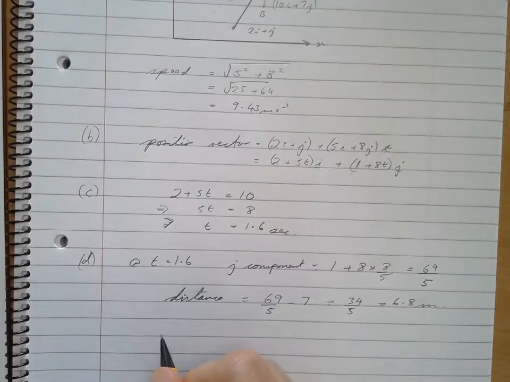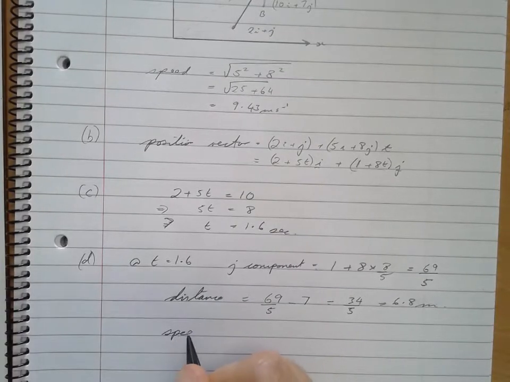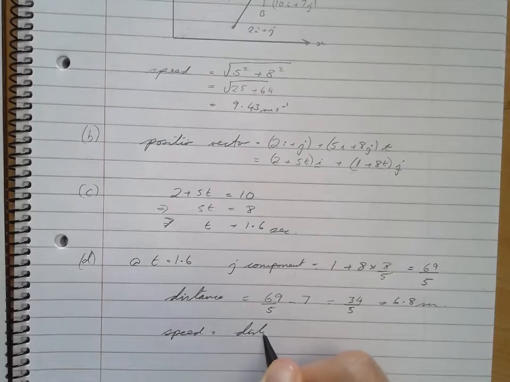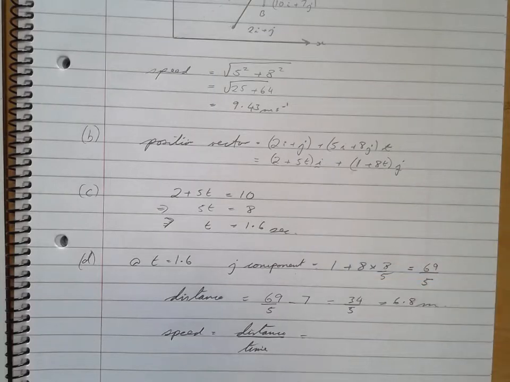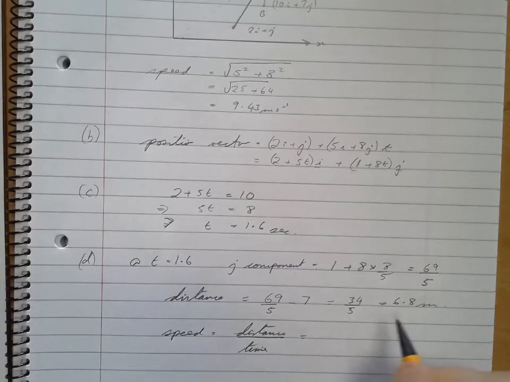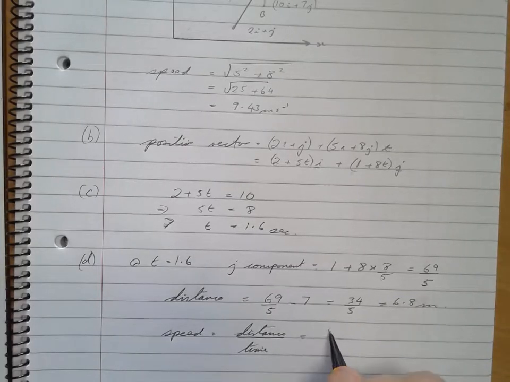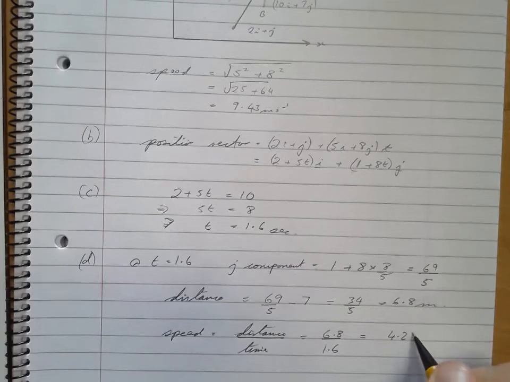Okay, so the speed that he must run is his distance divided by time. Again, the question is asking for speed rather than velocity, but in this case, because he's just running purely in the y direction, then we don't need to bother about Pythagoras at all. The distance is the 6.8 meters that we've calculated already, divided by the time of 1.6 seconds, gives me a speed of 4.25 meters a second to the minus 1.